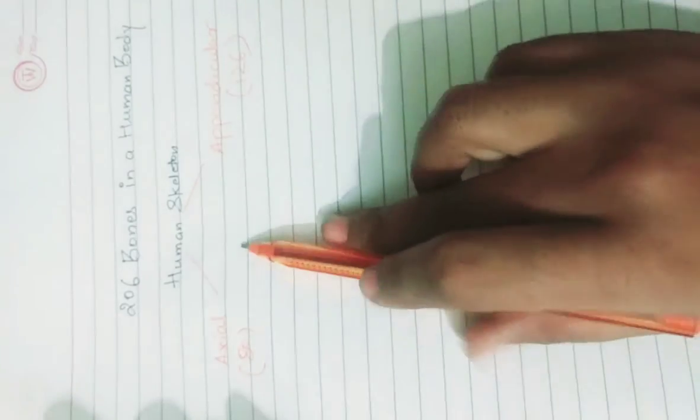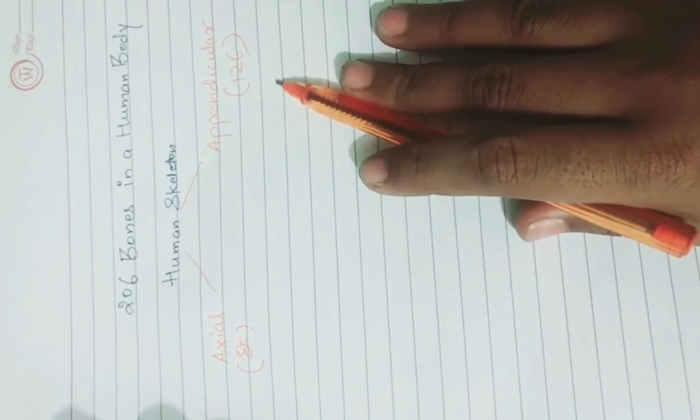So, if I divide the human skeleton, we have two types, or you can say two different parts of the human skeleton. One is your axial, and then second is your appendicular. In your axial you have a total of 80 bones, and in your appendicular you have a total of 126 bones. Now how can you divide this axial and appendicular section? What is axial and what is appendicular?